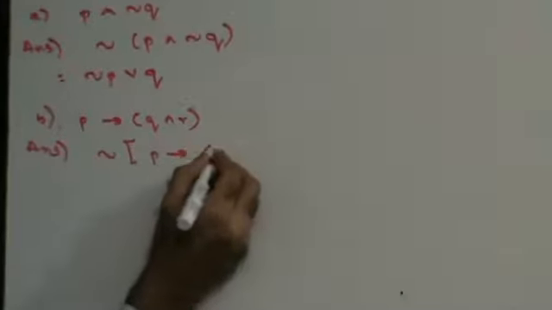Right? See, I'll show you another sum. Suppose they tell you find not of P implication Q and R. Now guys, look at the rule. This is my first condition, this is my second condition.